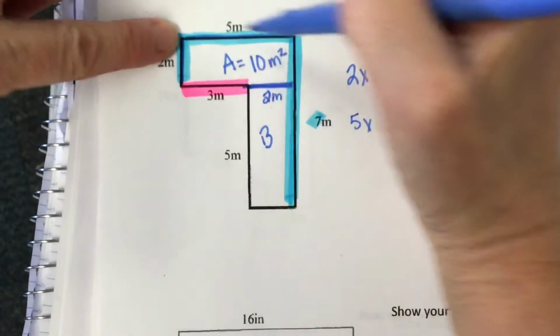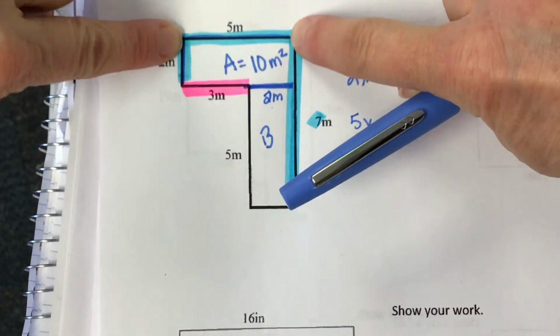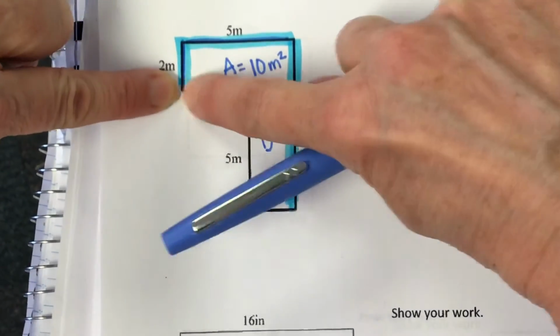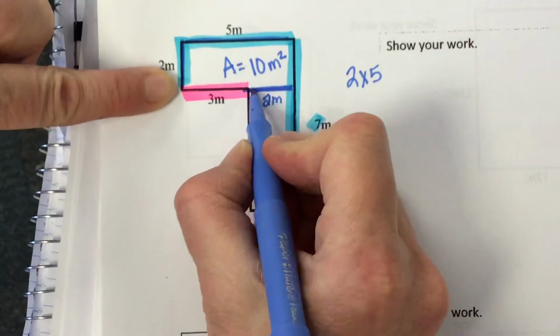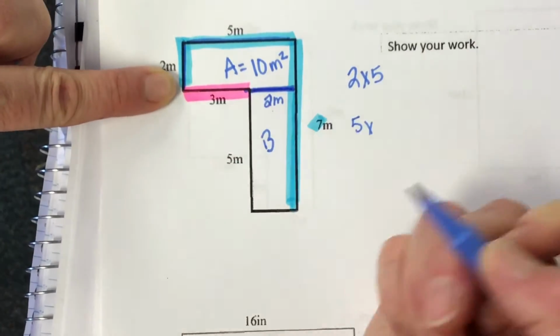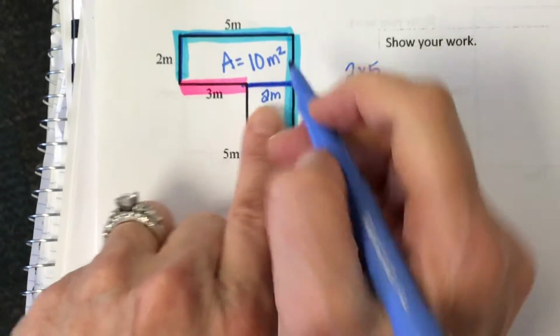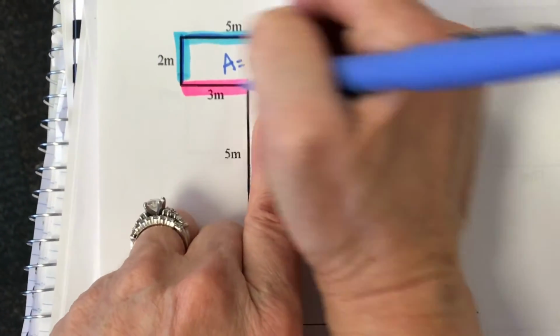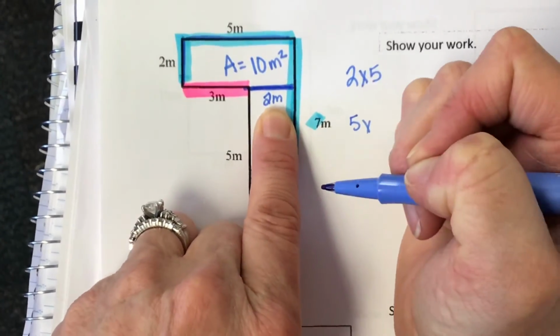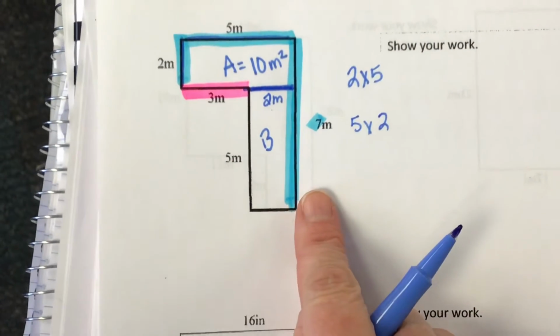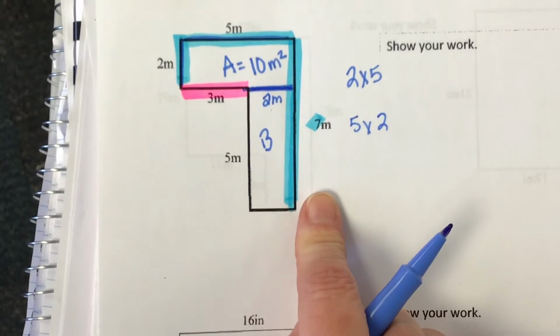Okay, so if this whole thing from here to here is 5, and I come down here, that means this whole thing is 5. Well, only this much of it is part of rectangle B. So if this much is 3, this has to be 2 because the whole thing is going to be equal to 5. So that's 2. So the area of rectangle B is also 5 times 2.